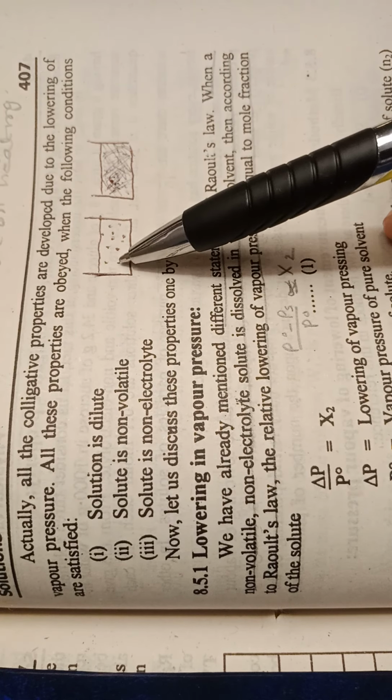The third condition is that the solute is non-electrolyte. The meaning of non-electrolyte is that this solute cannot conduct electricity.